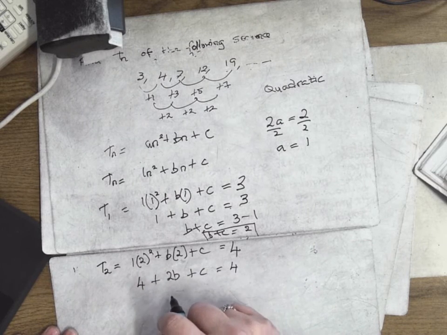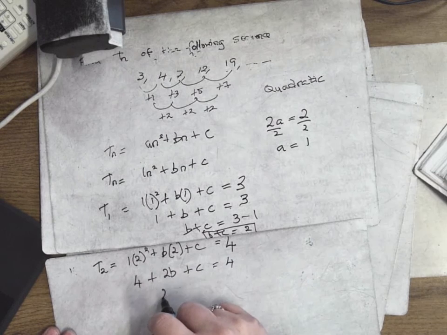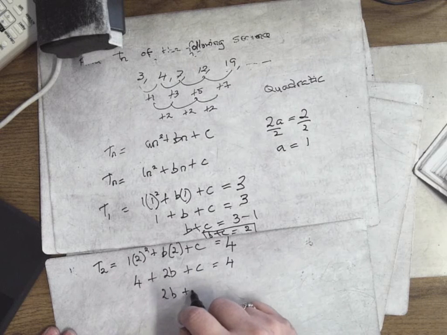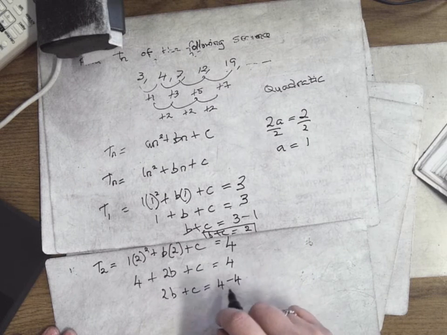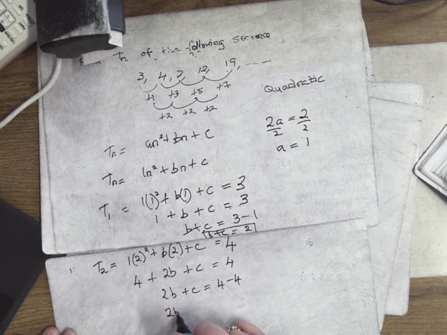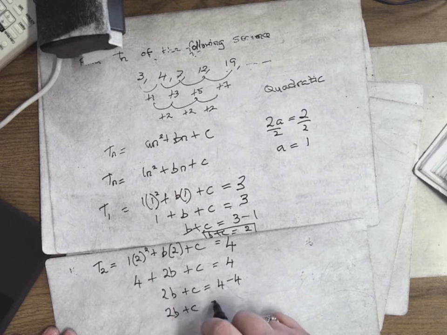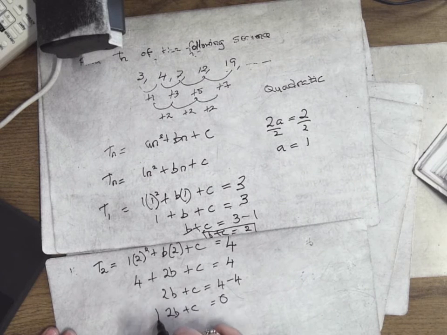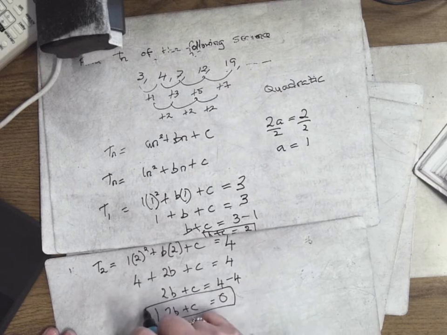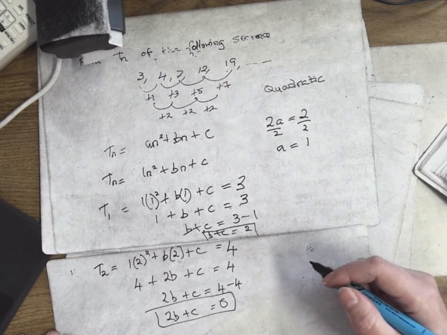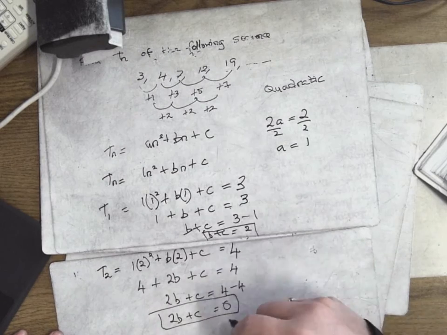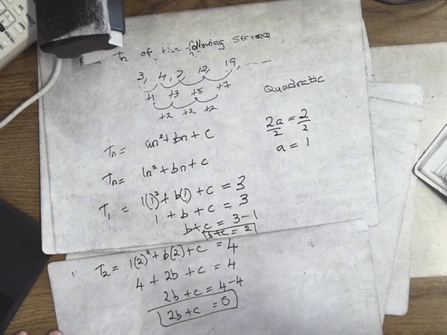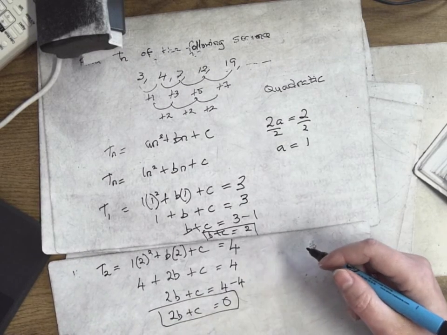So then I bring my number over, 2b plus c equals 4 minus 4. So that's 2b plus c equals 0. And that's as far as I can go with that one. But what I have is 2 equations in b and c. So if I write one under the other, okay?